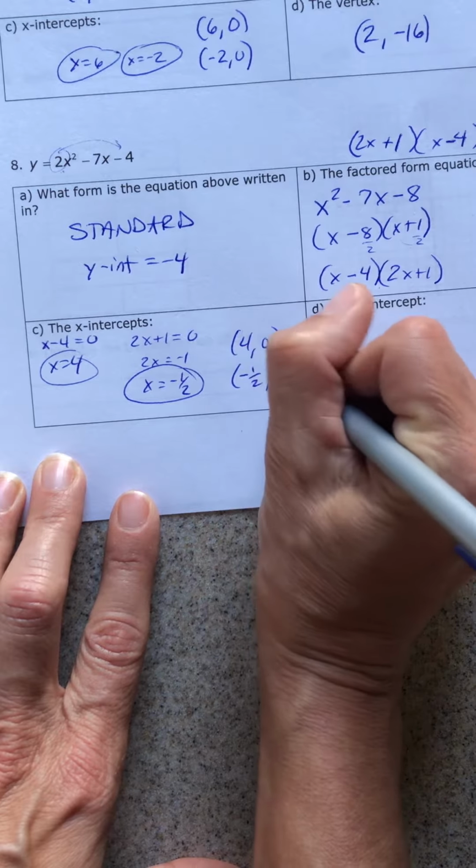And the y-intercept we already said was negative 4, or 0, negative 4. So you have your, oh, they didn't even ask for the vertex here at all. Okay, well that's fine. But I still go in Desmos and check to make sure those are my 2 x-intercepts and that's my y-intercept. People said they had trouble with number 8, and that was it.